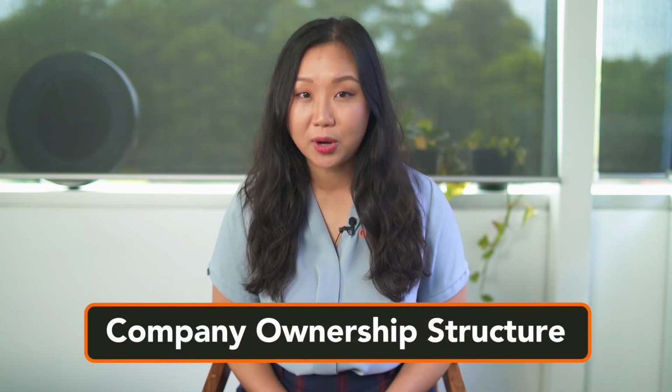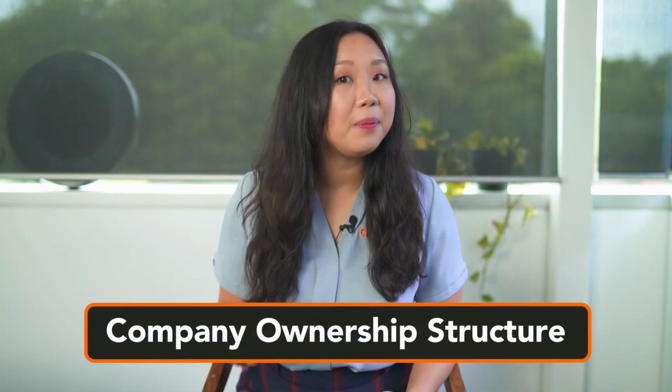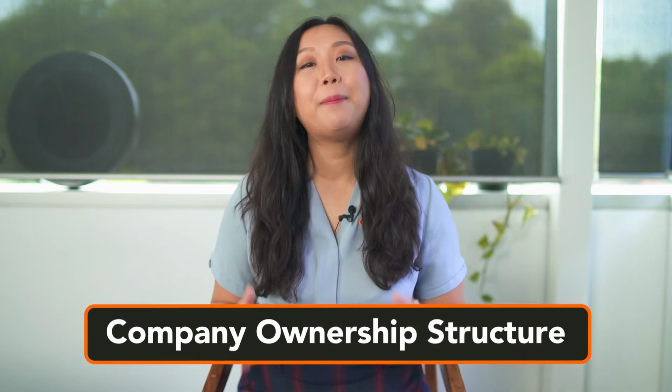The last structure I want to talk about is a company ownership structure. This entails having your company own the investment property. The biggest appealing factor of owning an investment property through your company is that the income is taxed at the company marginal tax rate, which is a flat rate of 30%. So if you're an individual that falls in a high income tax bracket, a company ownership structure could be a great tax effective strategy. The only downside of this is that you won't have access to the 50% capital gains tax discount if you eventually decide to sell the property.